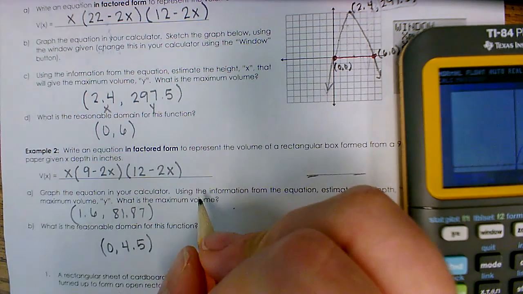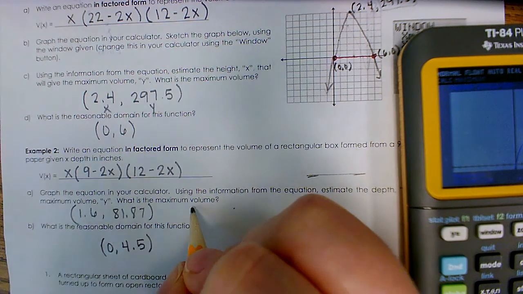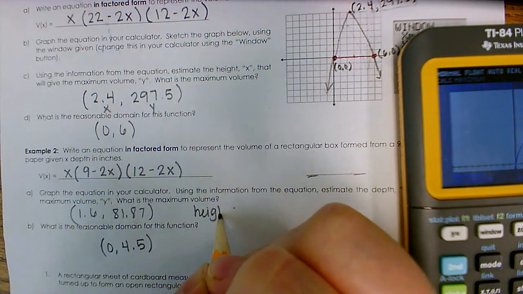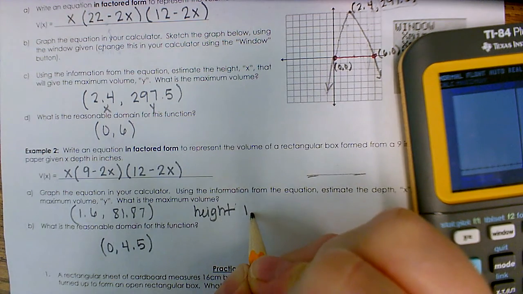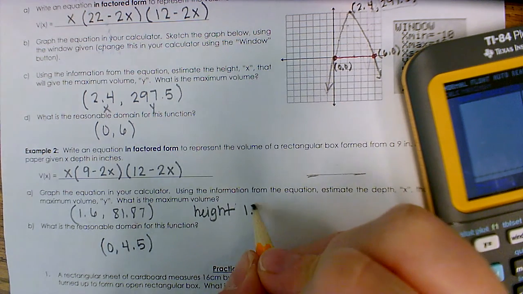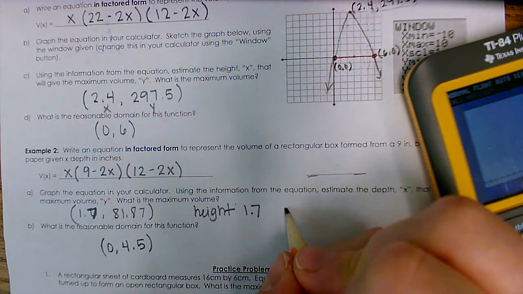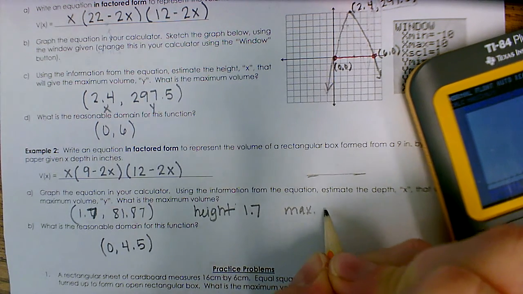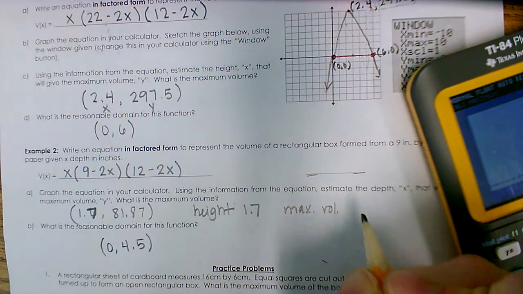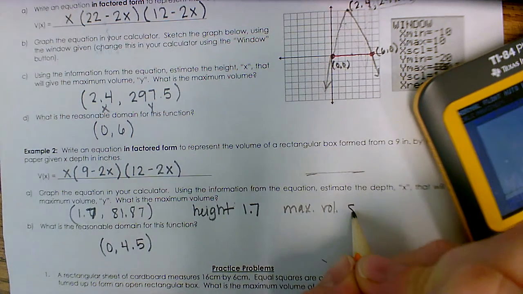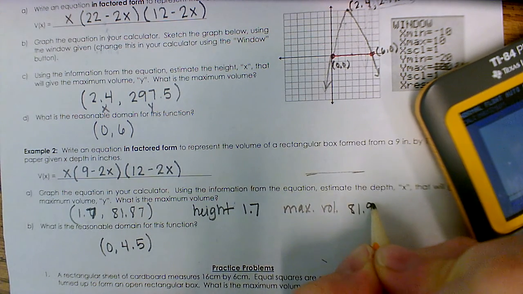And this up here again tells us that a height of 1.6, or I guess it's 1.7 really if you round appropriately, gives us our maximum volume of 81.9.